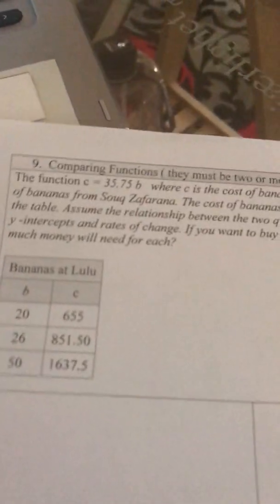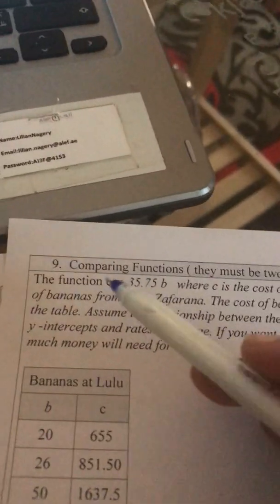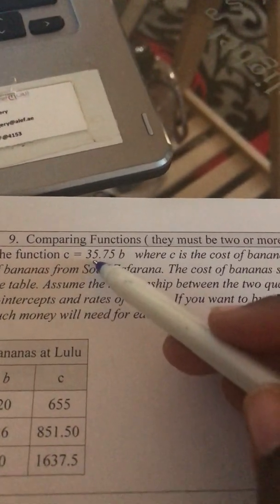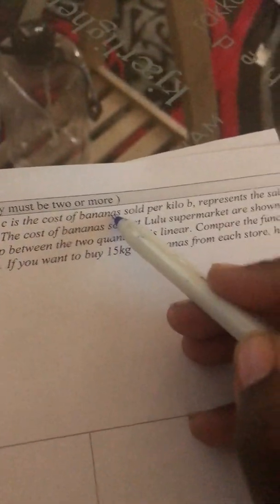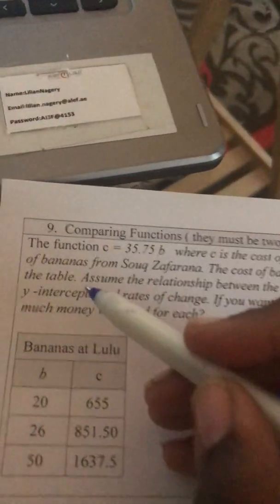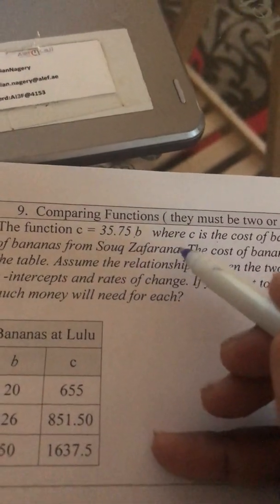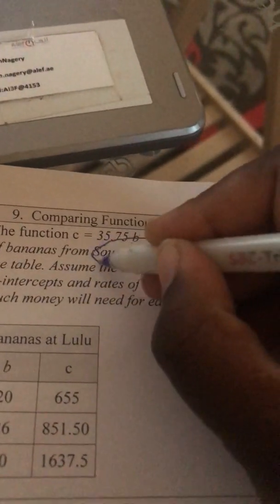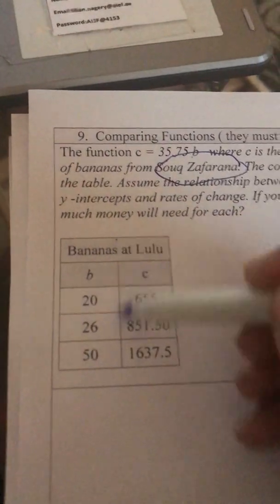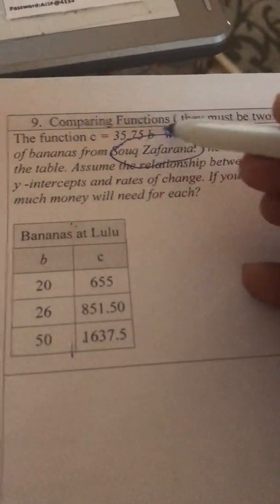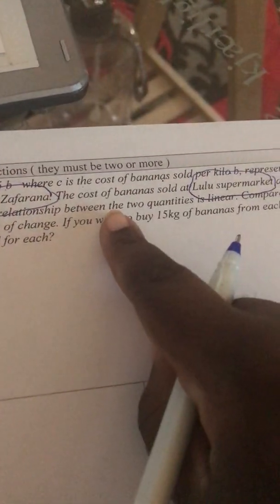So here, you're comparing two functions. The function C equals 35.75B, where C is the cost of bananas sold per kilo B, represents the sale of bananas at Souk Safarana. So there is Souk Safarana. Then I continue. The cost of bananas sold at Lulu. So I'm comparing Souk Safarana and Lulu are shown in the table. So this table is for Lulu. This function is for Souk Safarana. Okay?